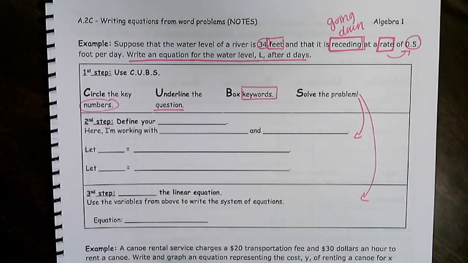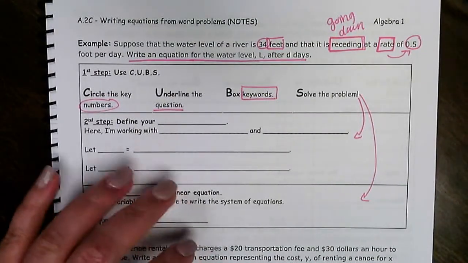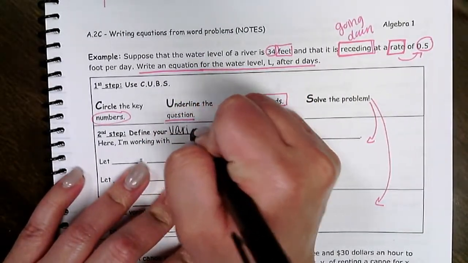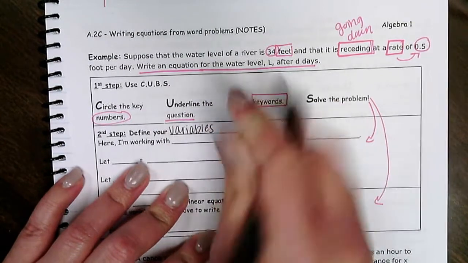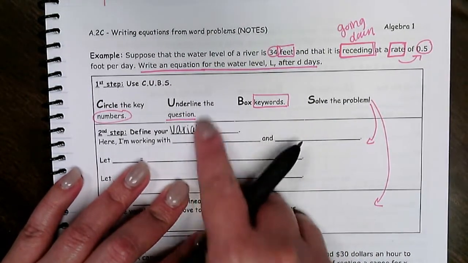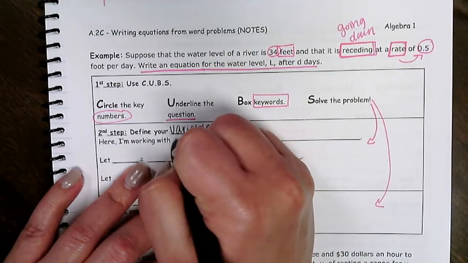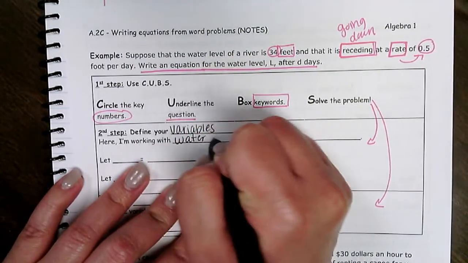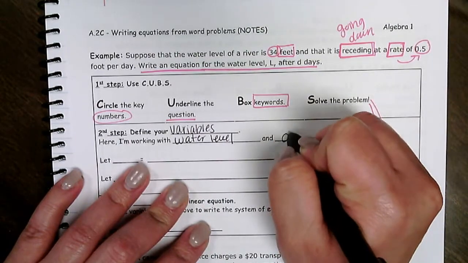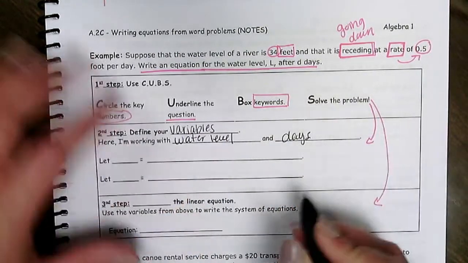So the first thing you want to do is to define your variables. Variables are letters in math. So here we're talking about the water level and the time in days. So I'm going to put days.